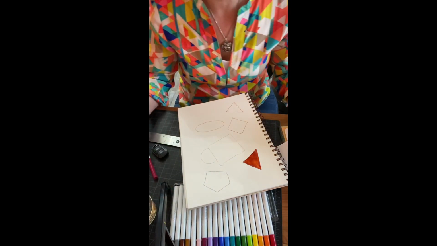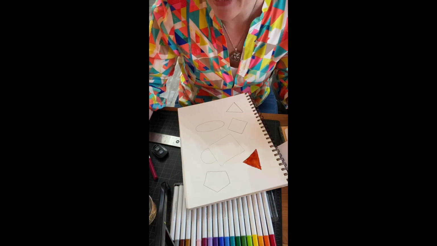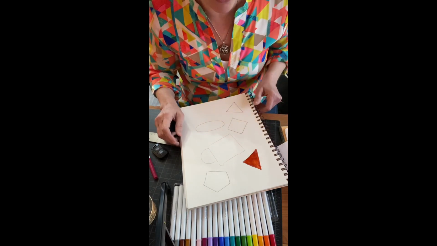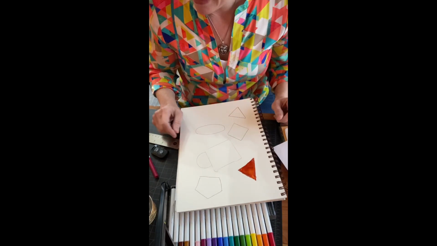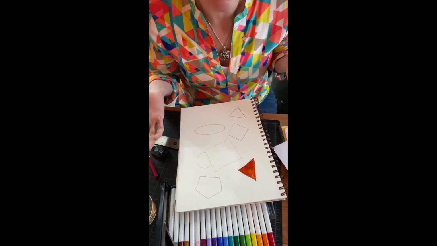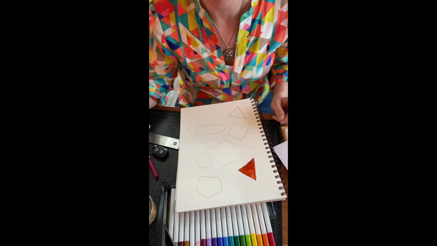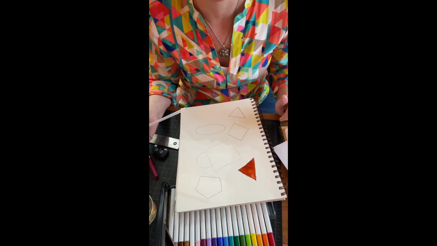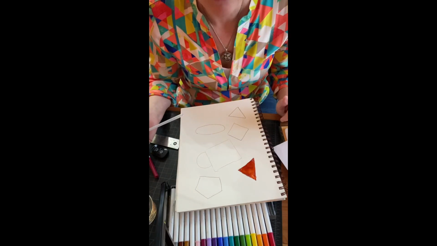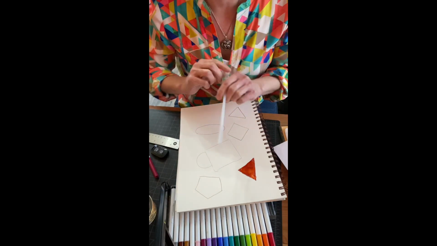And remember, this is an abstract painting, so it doesn't matter where your drips go. It's going to be a surprise to see when we use the straw to move that water around on your painting. So that's what we're going to look at next.